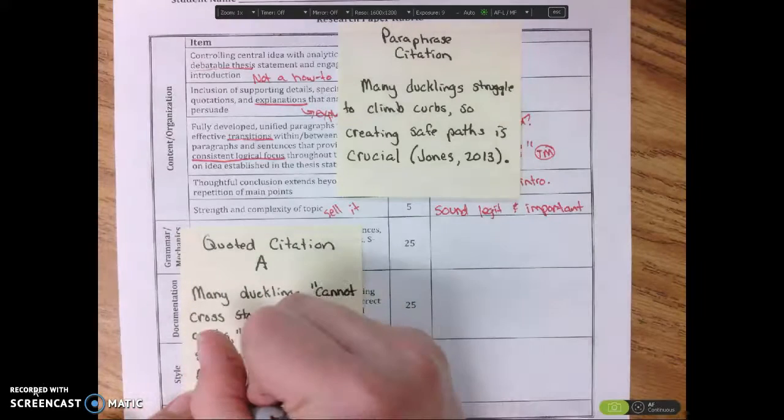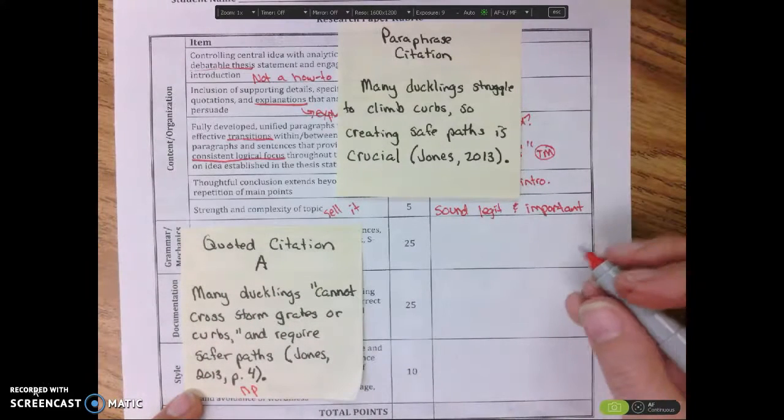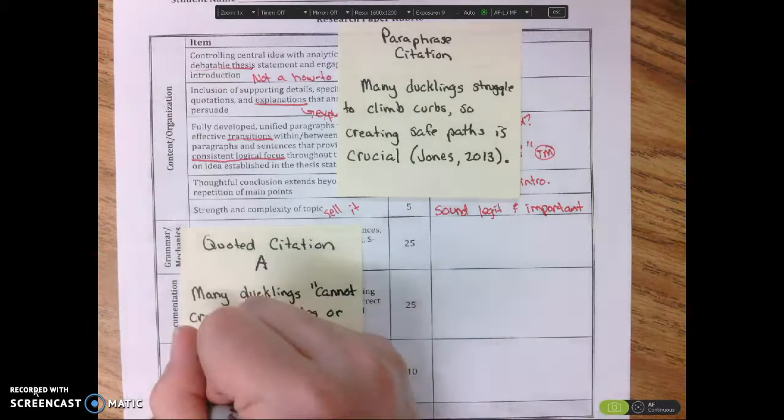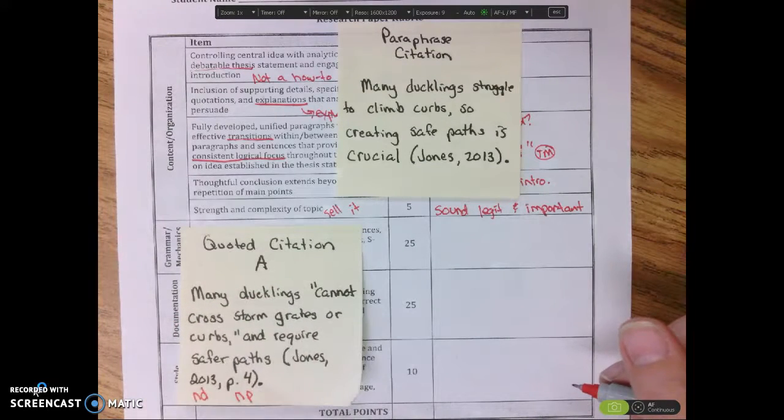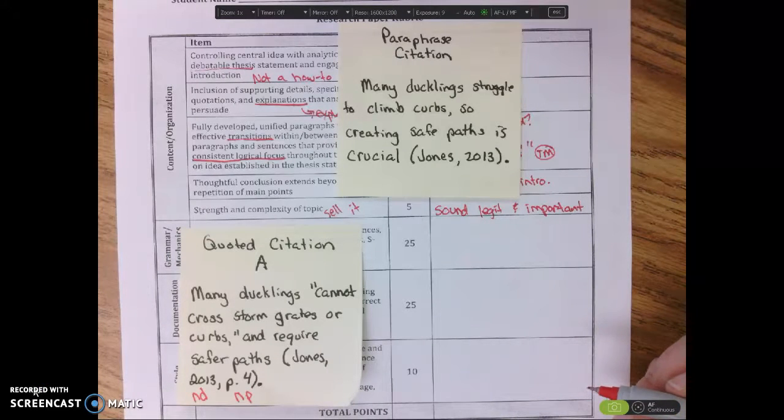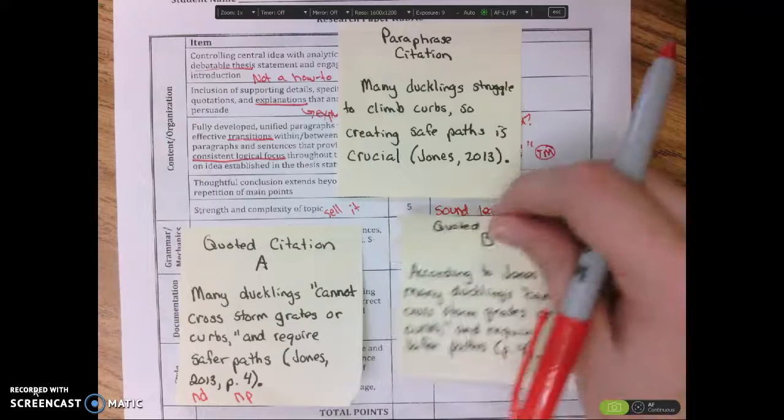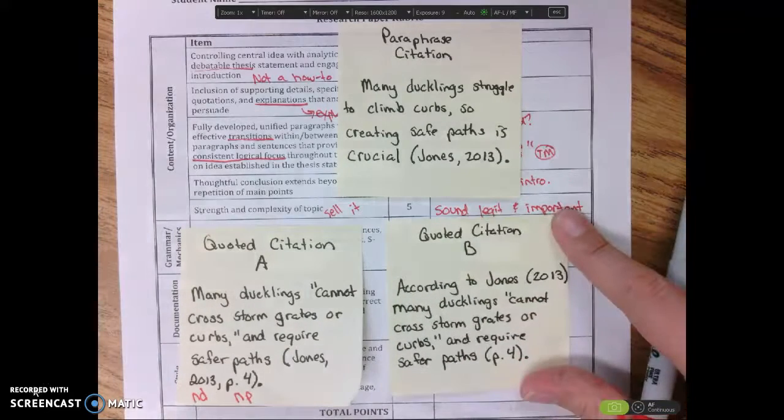Now, if it does not have a page, you put NP for no page. If it does not have a year, you put ND for no date. If you have something that has no date and no page, please reevaluate your source to make sure it's a good one, because those are flags of danger. Now, there's another way you can do this. You can do it like this.